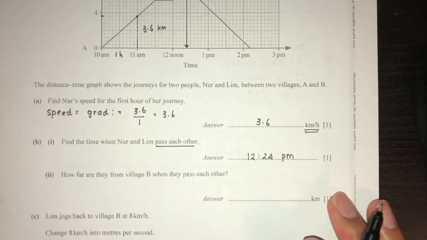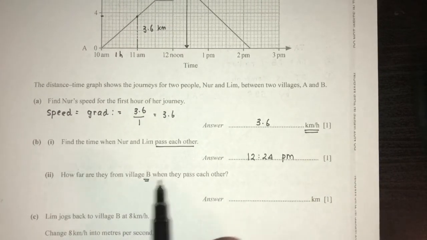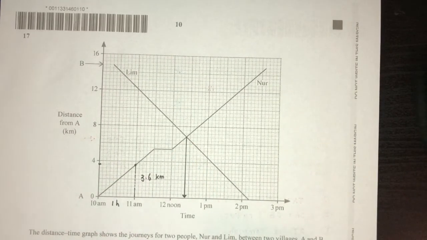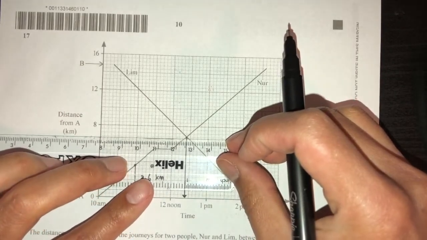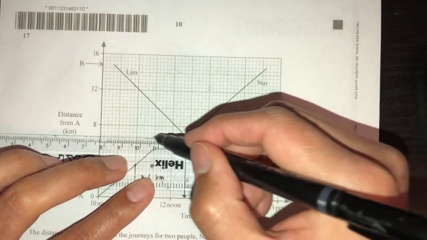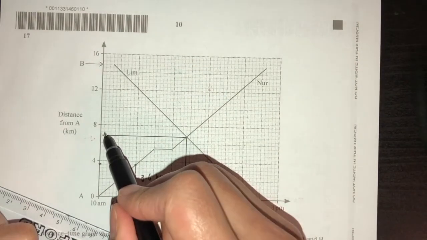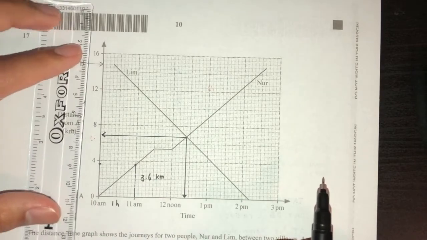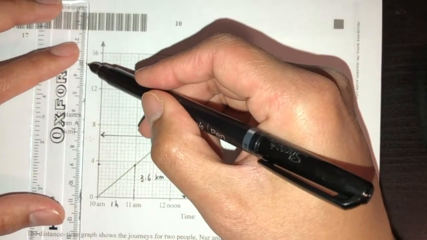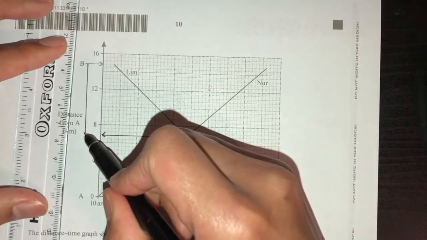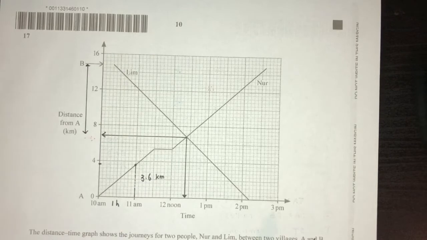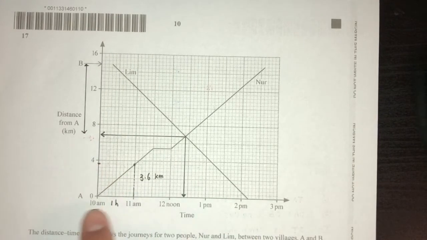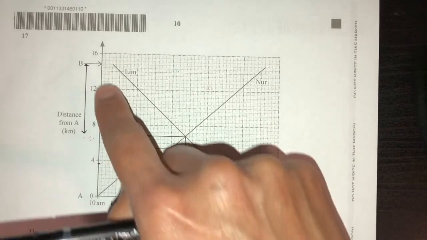Now for part 2, how far are they from village B when they pass each other? So let's find out. This is the point here. This is village B. So we want to find the distance they are from village B. So here we have this point, and let's find out what the distance from village B is. So what is this distance? Let's first find the value of this reading. We know that 10 squares is 4, so 1 square is 0.4.